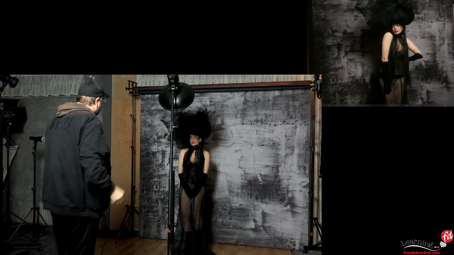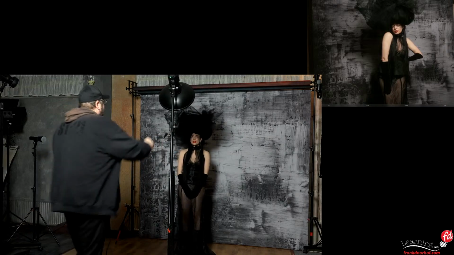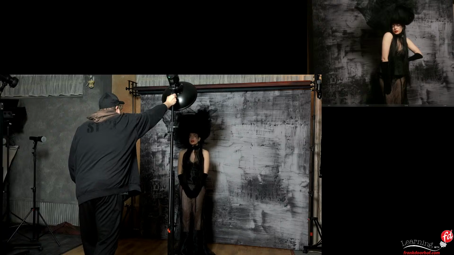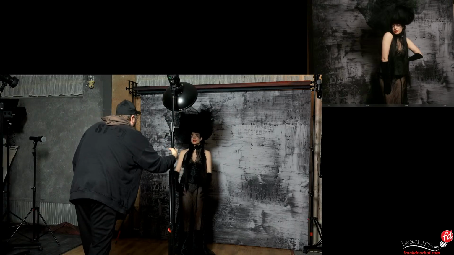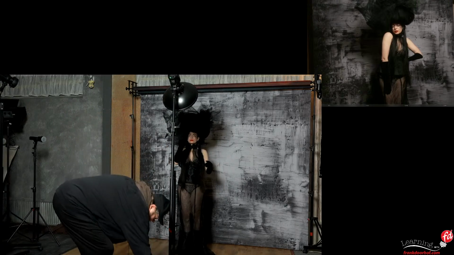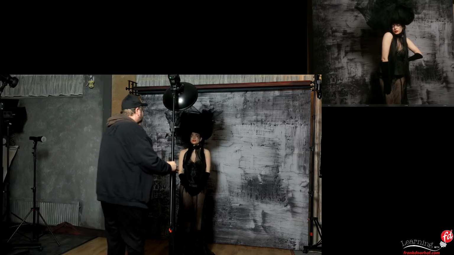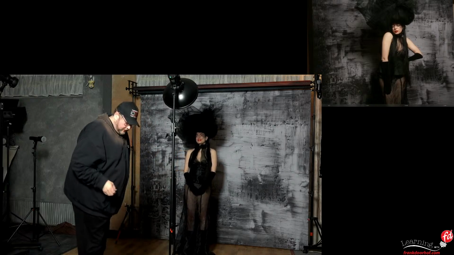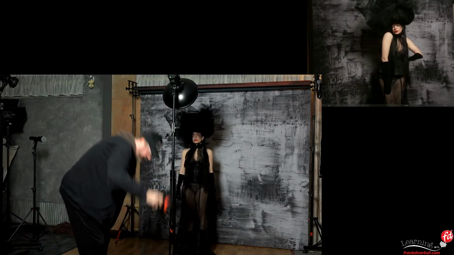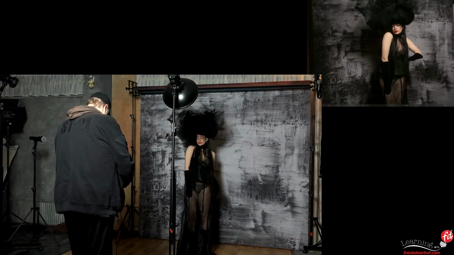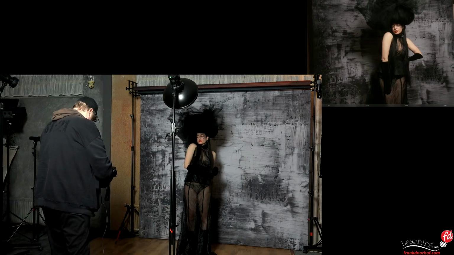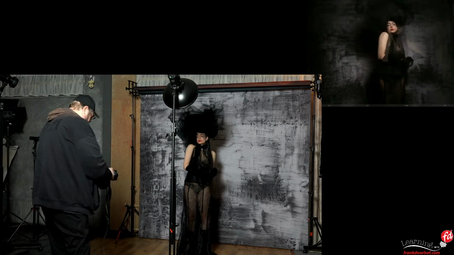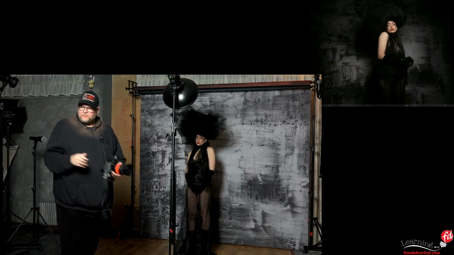Can you see through the grid? Not quite. I'm higher. You're higher? Yeah, okay. What I'm asking now the model is, can you see through the grid? Because if she can see through the grid, she's in the hotspot of the light. Because if you can see through the grid, you're actually seeing the light. Okay. Distance to show you the vignetting. And there you go. So now we have that really nice tight beam of light.